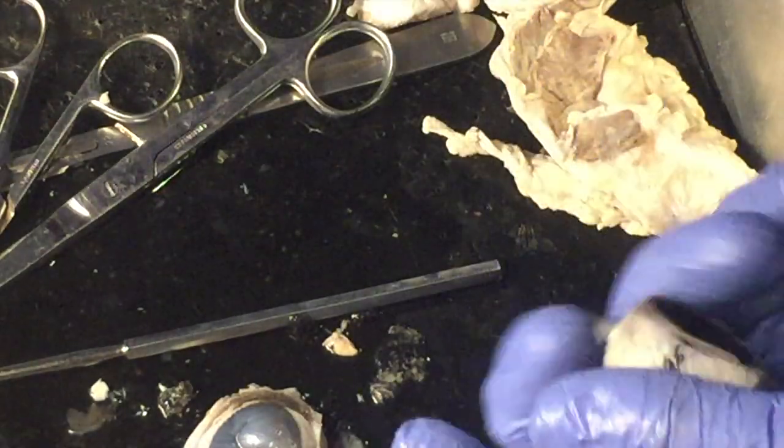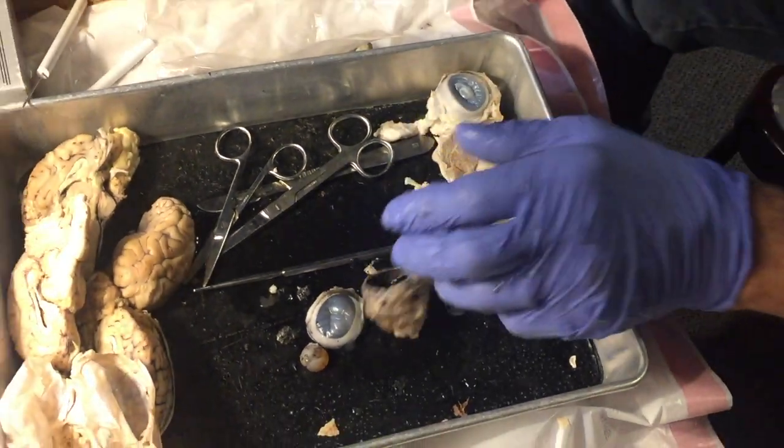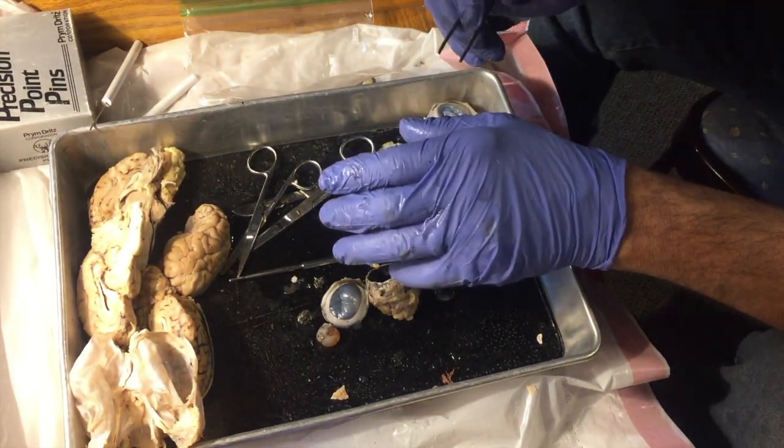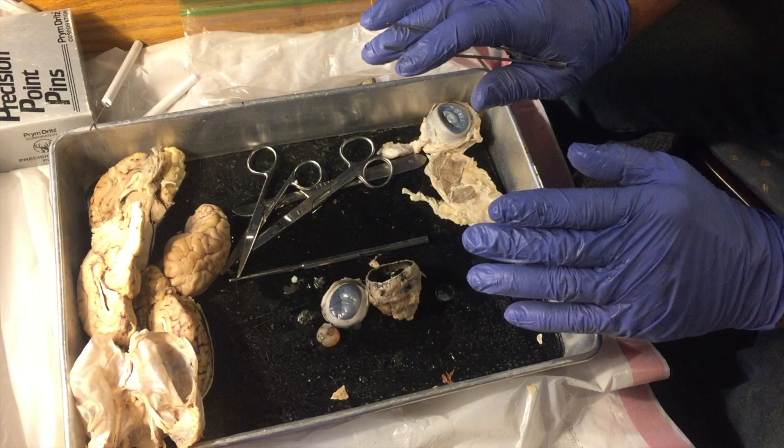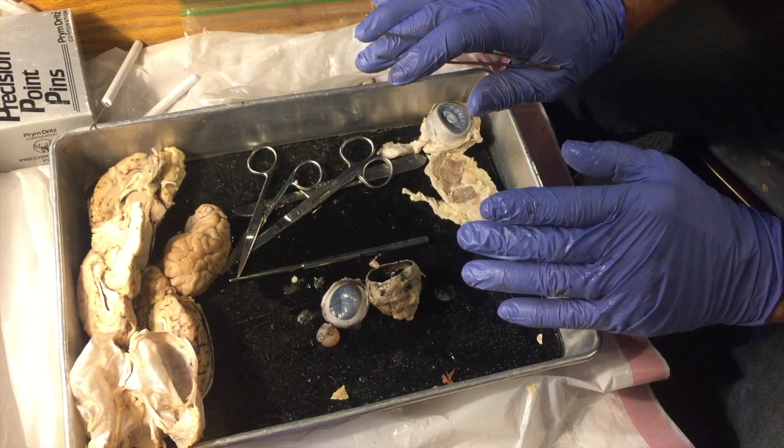So, that's the main parts of the eyeball. Let me just take a quick peek back. Would you flip the page there? I just want to make sure I covered everything. All right, looks good, looks good.